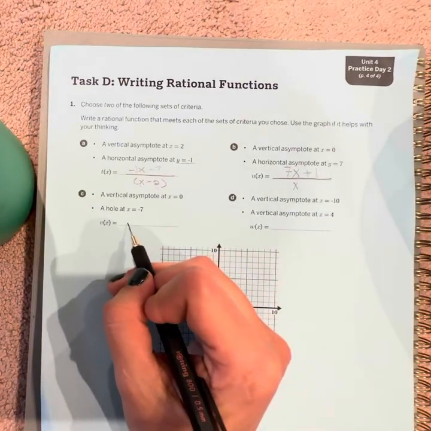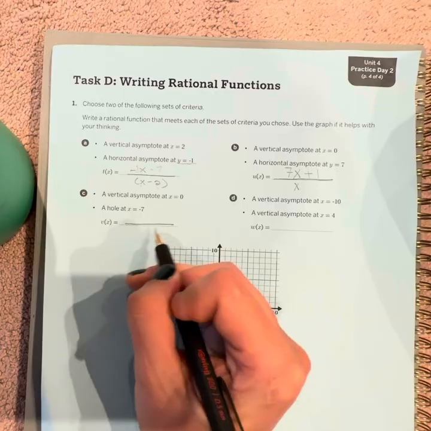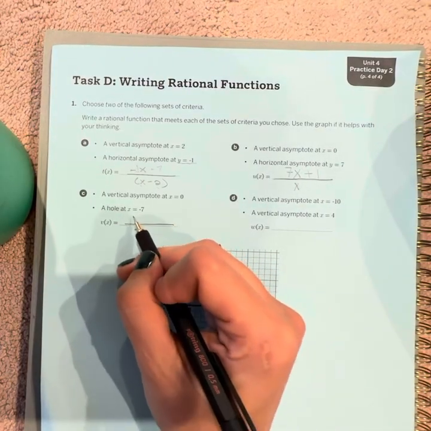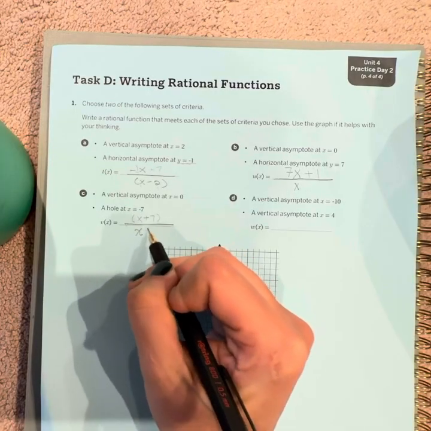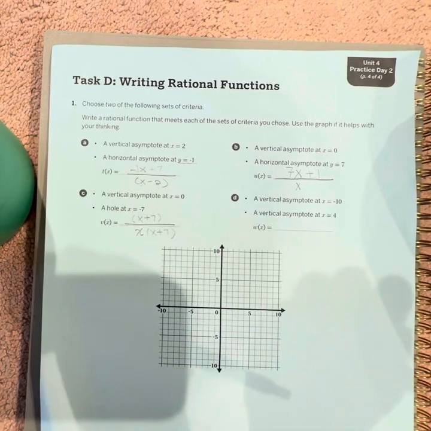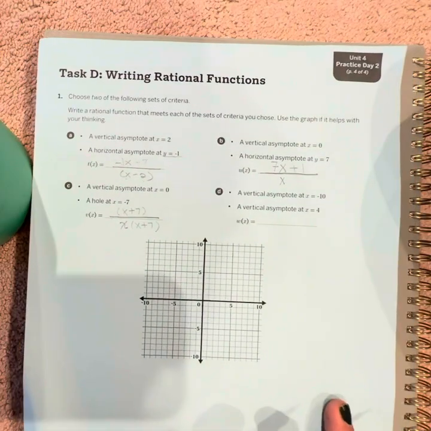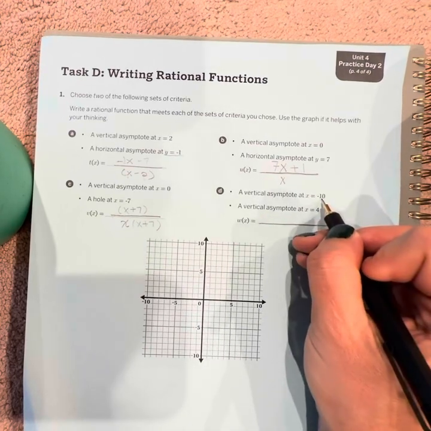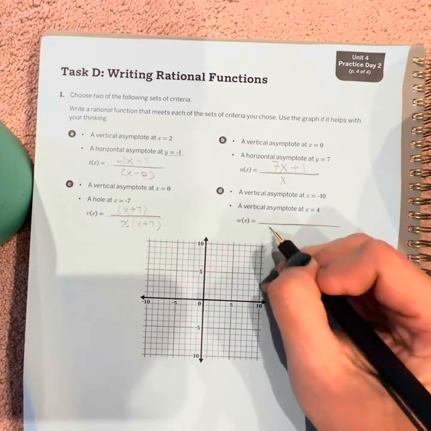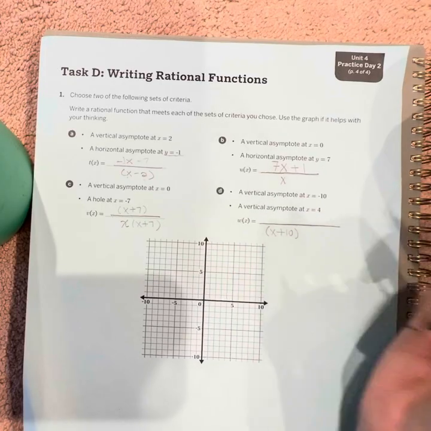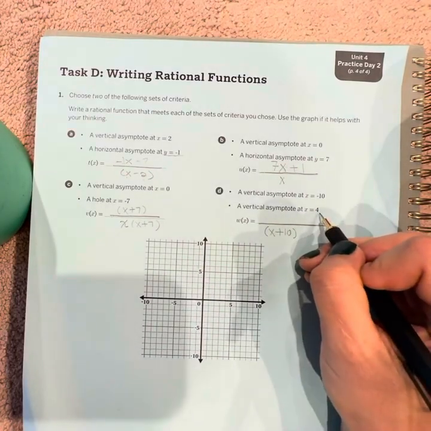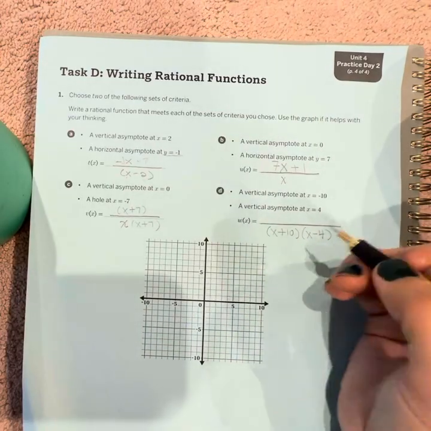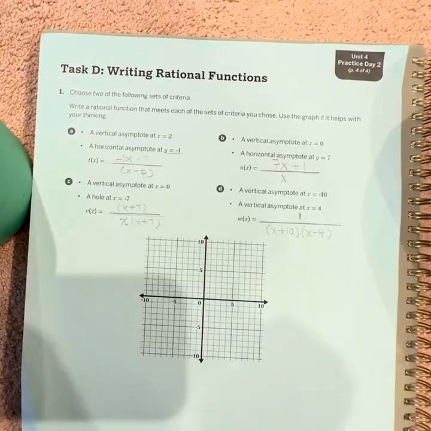Over here, a vertical asymptote at 0. So an x needs to be on the bottom. A hole at x minus 7. That means I have an x plus 7 and an x plus 7 that cancel to make a hole. Over here, a vertical asymptote at -10. That makes it x plus 10 on the bottom. Another vertical asymptote at 4, so that makes an x minus 4. And then on the top, you guys, we can have whatever we want. I'll just make it a 1, okay?